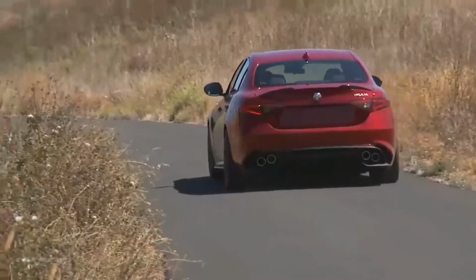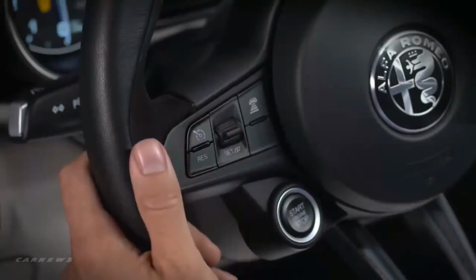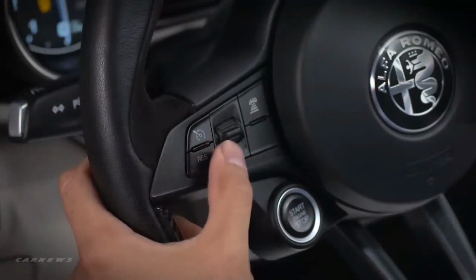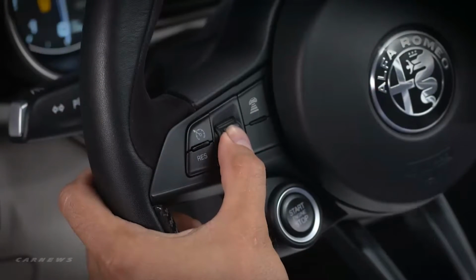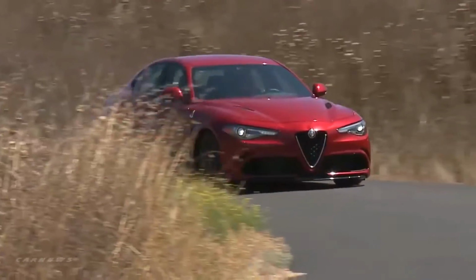To adjust your set speed incrementally while cruising, simply tap the set switch up or down. Or push and hold the set switch, and the set speed will increase or decrease until you release it. The switch's first position adjusts the speed in 1 mile per hour or 1 kilometer per hour increments. Push the switch to the second position for 5 mile per hour or 5 kilometer per hour increments.